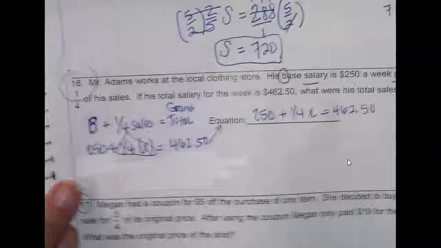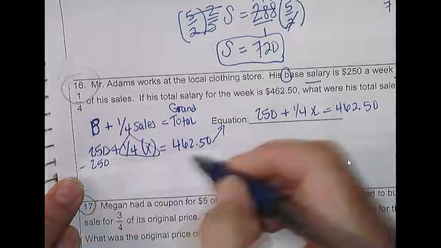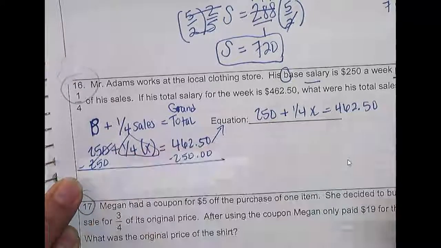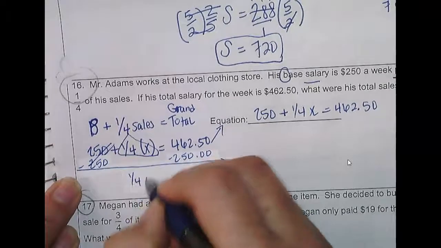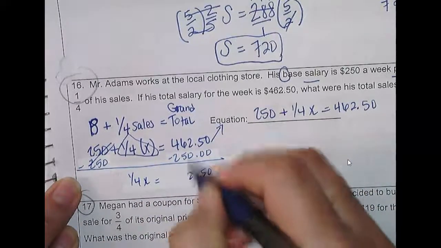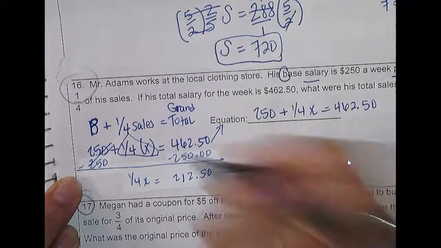So I've got my equation, and wouldn't this be the triangle? So I need to move the 250. That's going to omit. You're going to bring 1/4 x down, and that's going to be 0, 50, 2, 1, 2. And then what's between the fourth and the x? You're right, a multiplication dot.